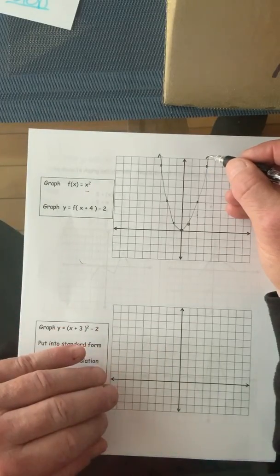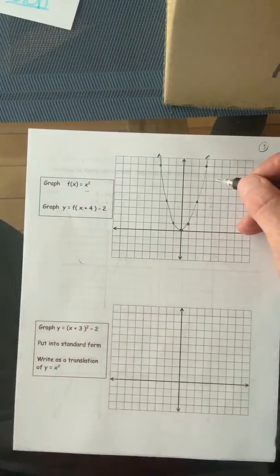Am I on the wrong page here? No, I don't think so.